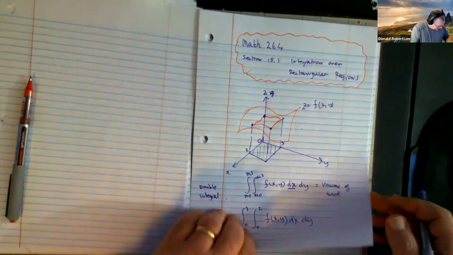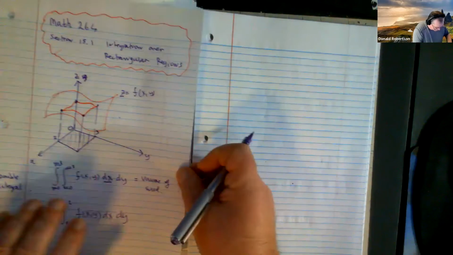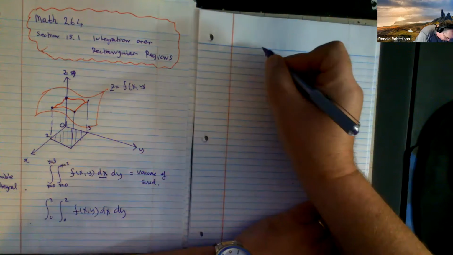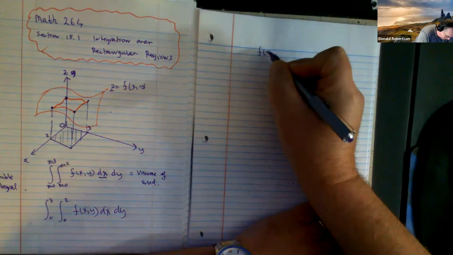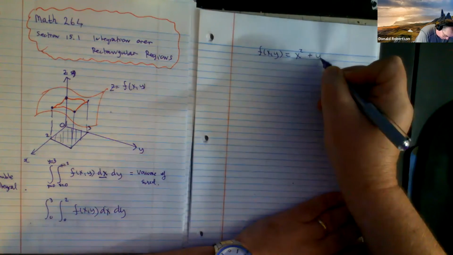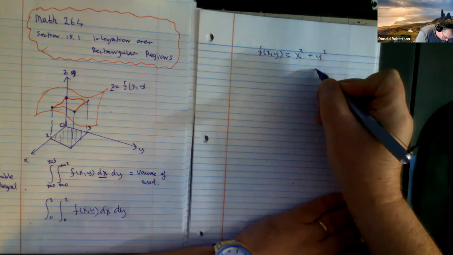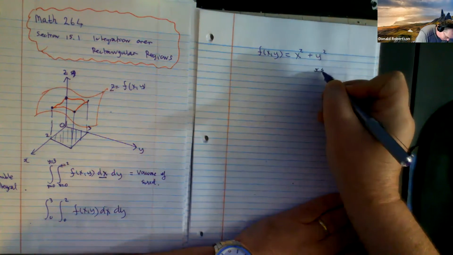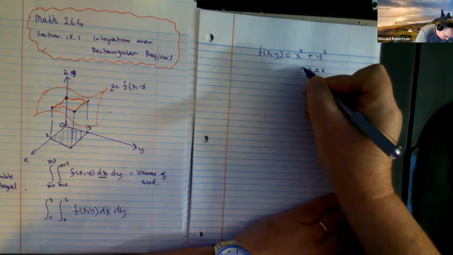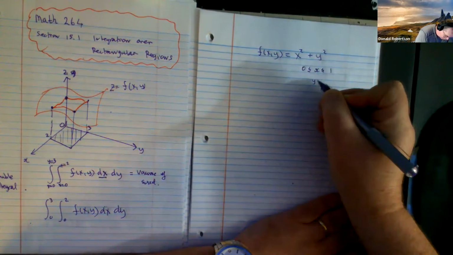So let's try a function and do a double integral of it. Suppose I have the function x squared plus y squared, and I want to know the double integral from x from 0 to 1 and y from 1 to 2, right?